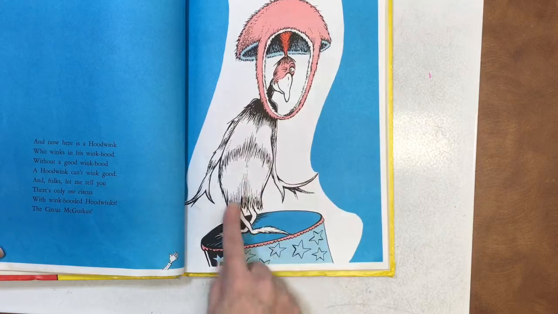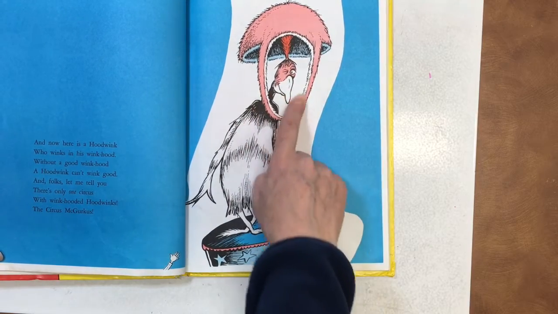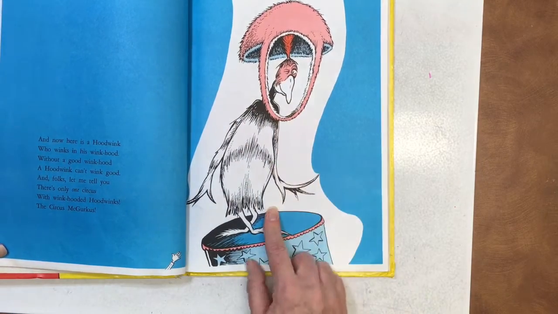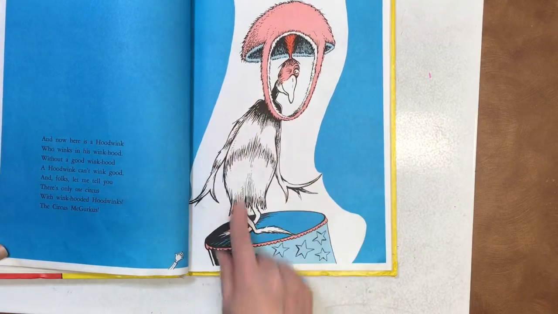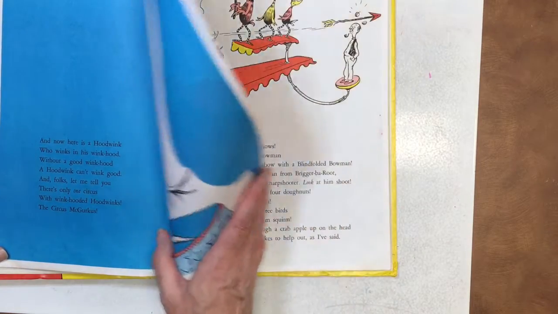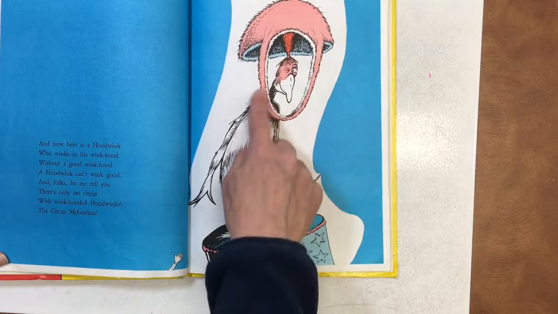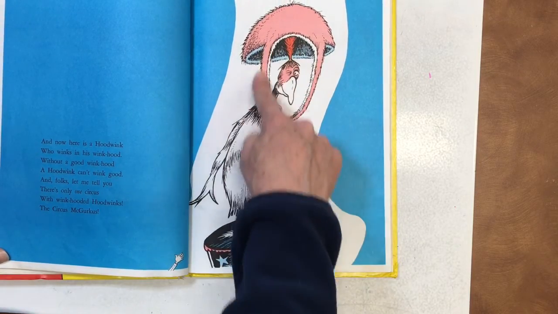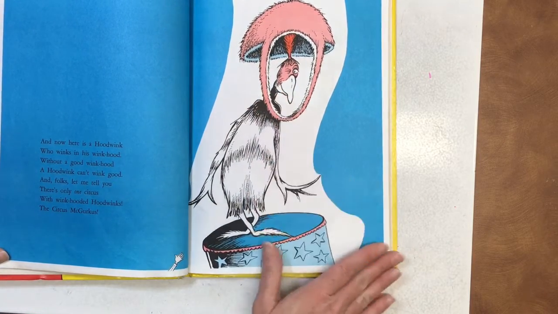So look, this is a bird. You can tell it's a bird because it looks like it has a beak, but maybe the feathers are different. This is a hoodwink. Get it? He's got a hood and he's winking. Yep.